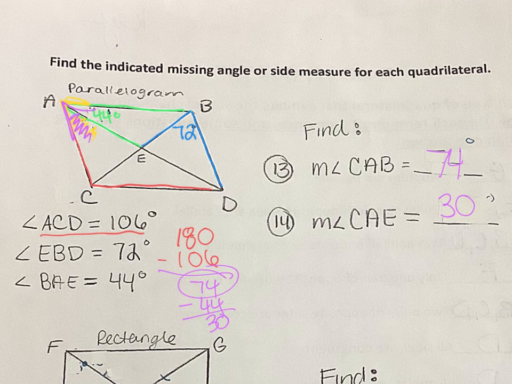And get out a pencil. What else? 180? All right, so like this. Okay, here, let me erase my colors here.